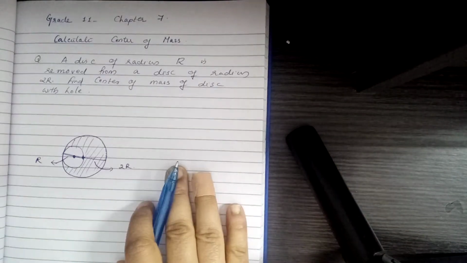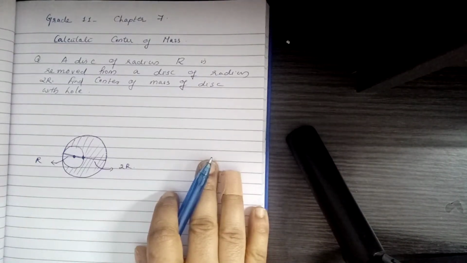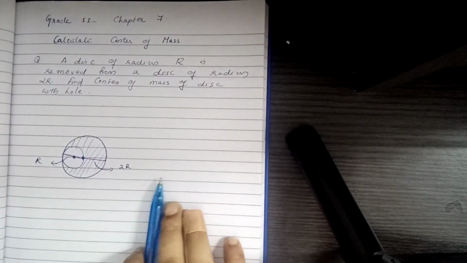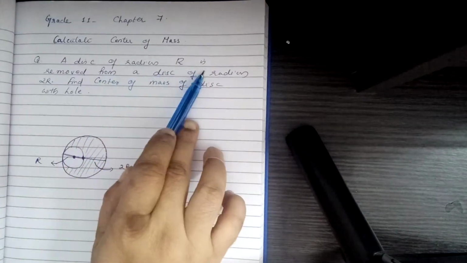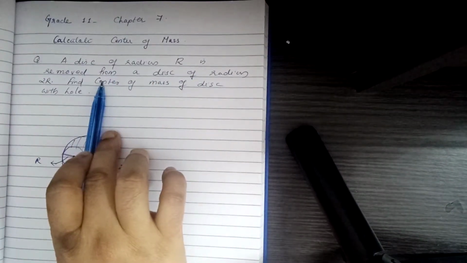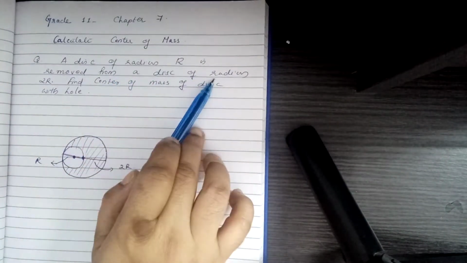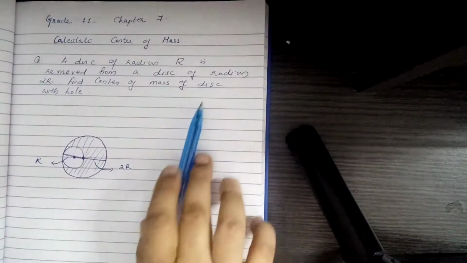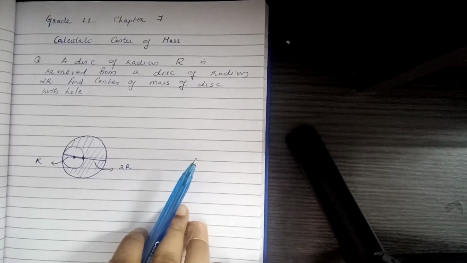So today we will be doing a problem to calculate center of mass. The question is, a disk of radius r is removed from a disk of radius 2r. Find the center of mass of the disk with a hole.